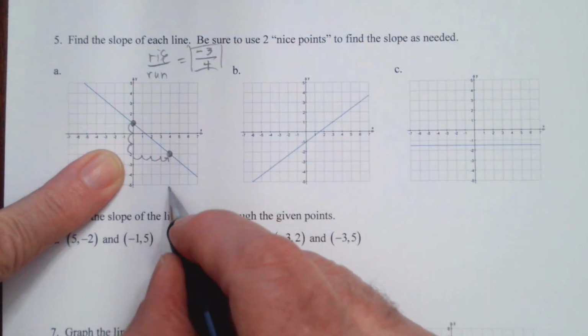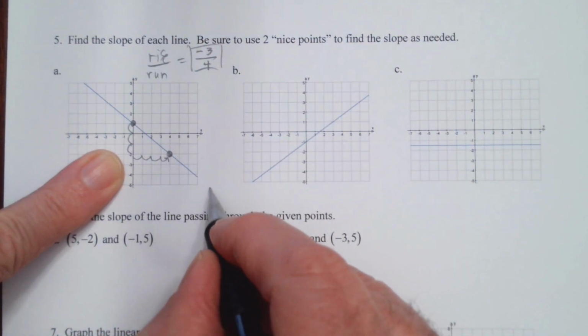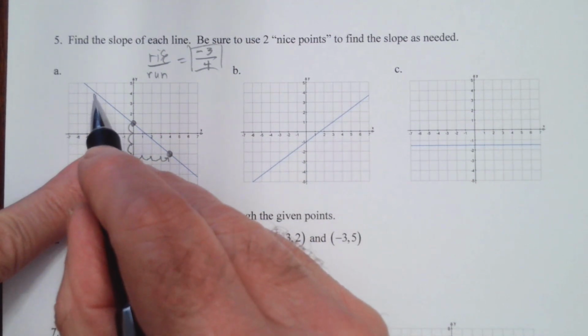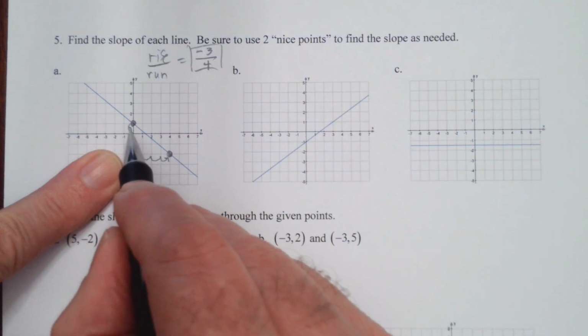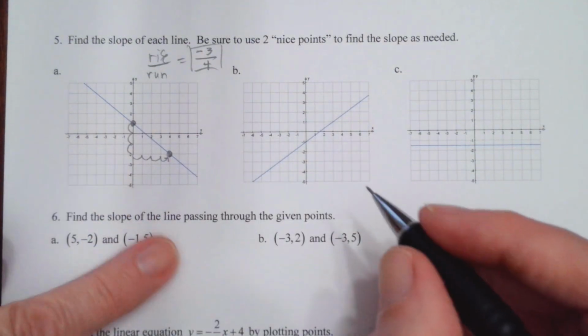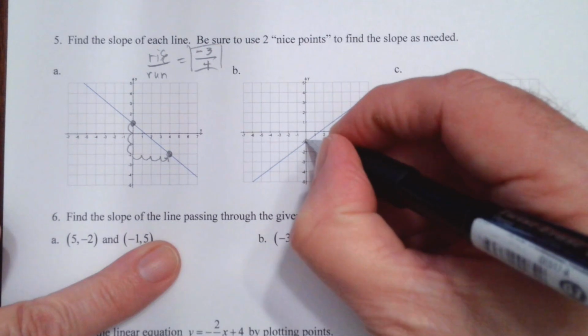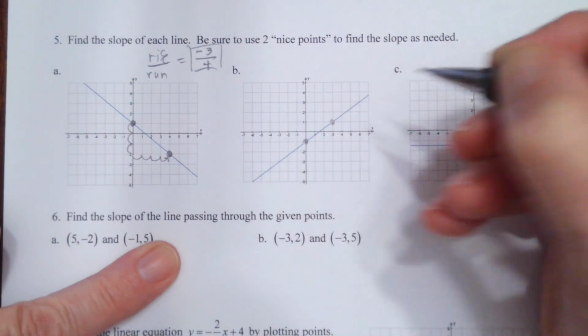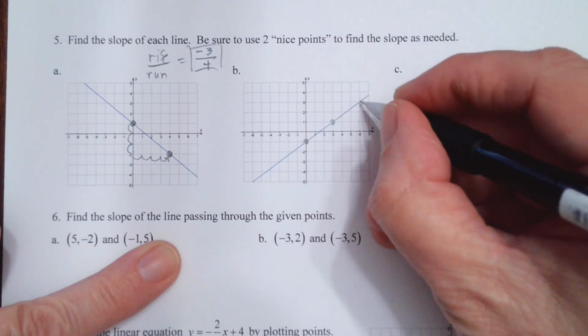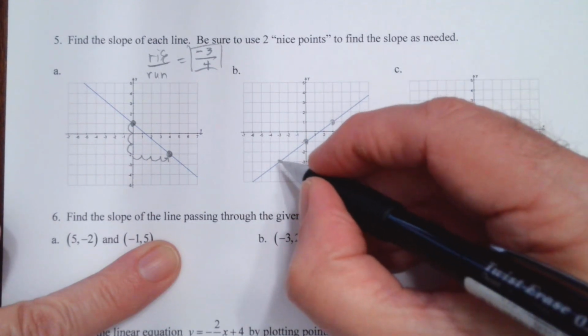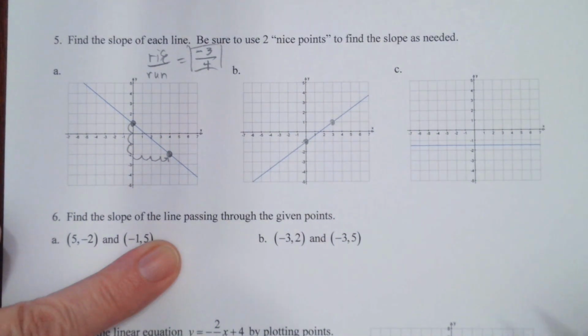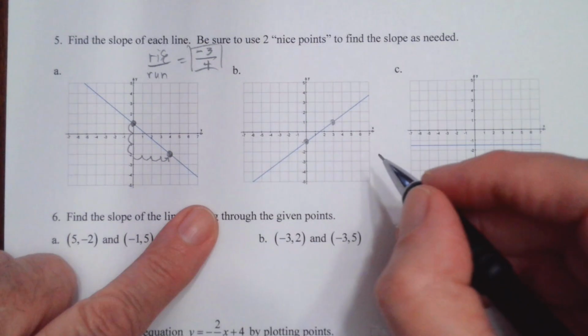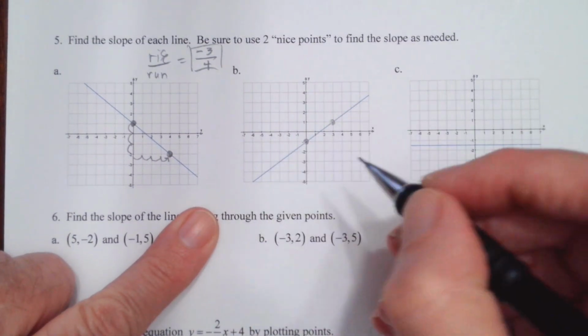Notice if I go down 3 and right 4 again, I'll end up being on the line again. So you can start at any point on the line and go down 3, right 4, and you'll be back on the line. So here it looks like we have (0, -1) and (3, 1) on the graph. Now there's a couple other points. There's one here, there's one here, and down here. You could use any two points and you would get the same answer. I usually try to stay close to the origin.